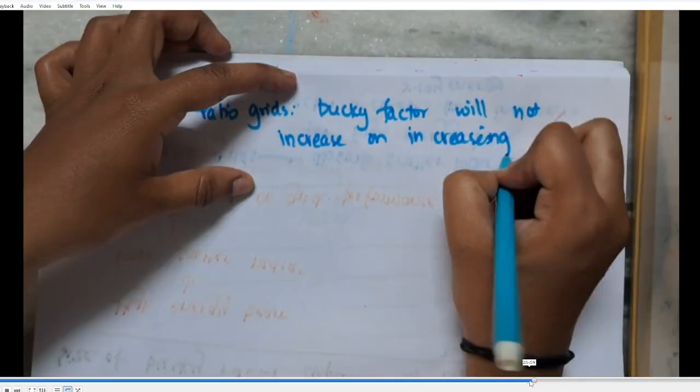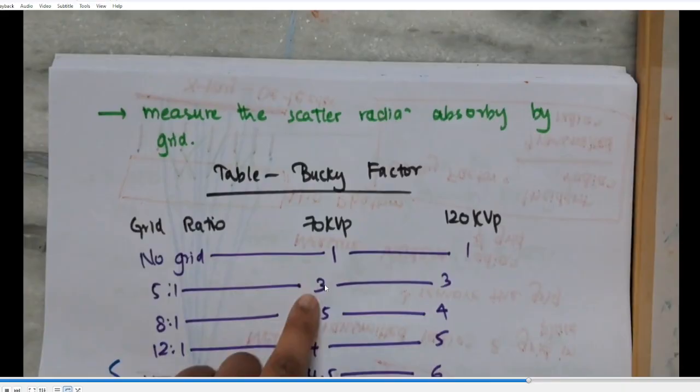Because if you see in this picture, the 120 kVp X-ray beam produces more scatter radiation, and this requires higher ratio grids to be absorbed. Whereas the lower ratio, the 5:1 grid, has almost the same Bucky factor for both 70 kVp and 120 kVp radiation.